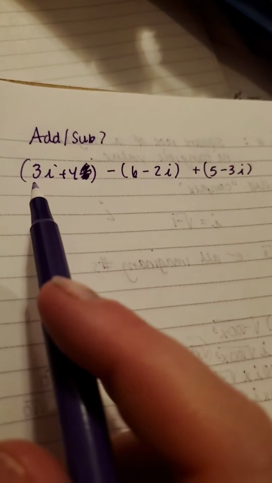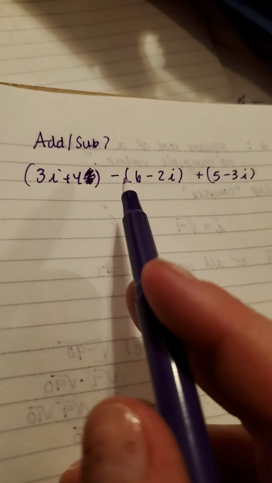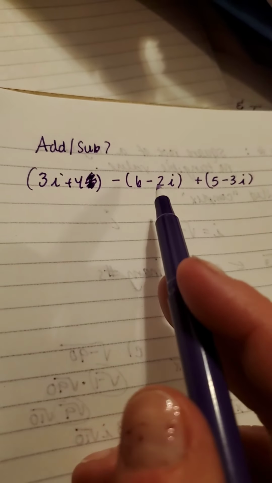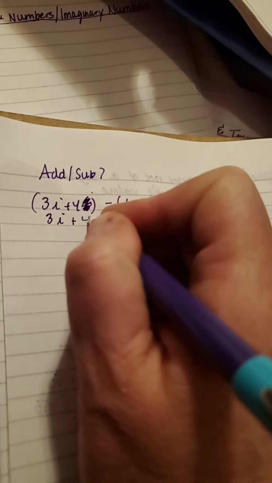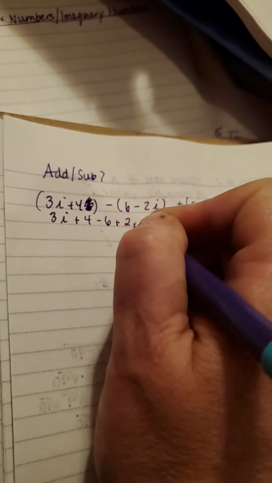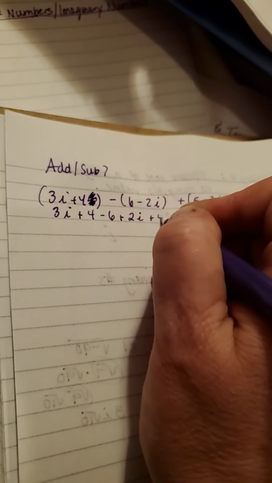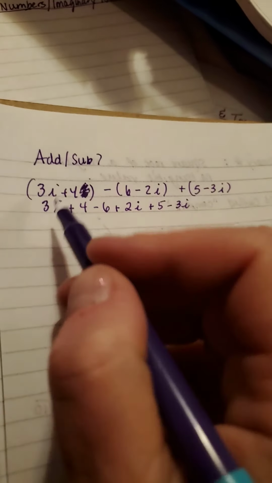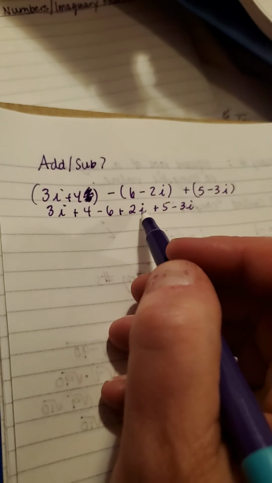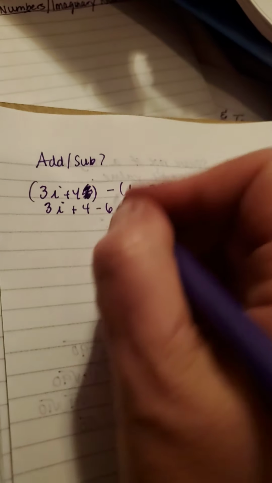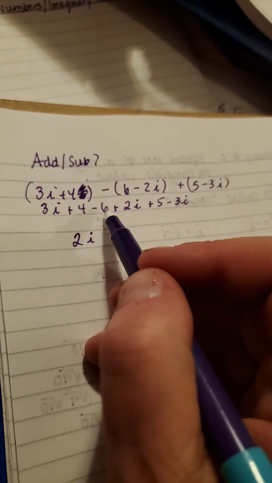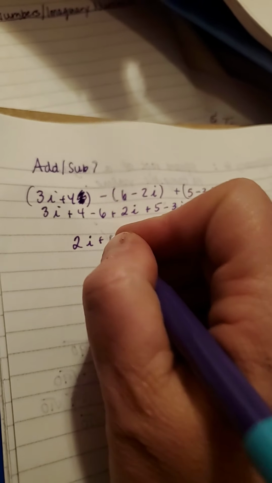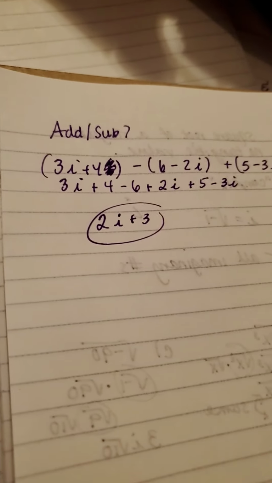So this actually says 3i plus 4 minus 6 plus 2i plus 5 minus 3i. Making sure I'm being clean with my signs here and distributing where I have to. So I'm left with 3i plus 2i is 5i minus 3i. And then I'm left with 4 minus 6 is negative 2 plus 5 is 3. So you can combine terms like that.